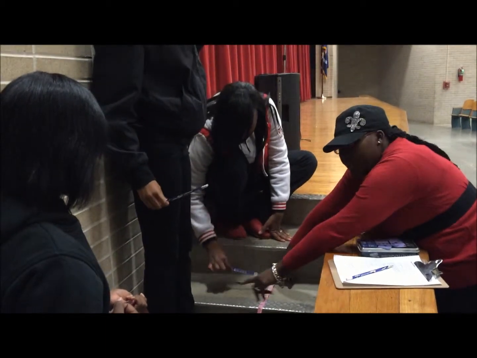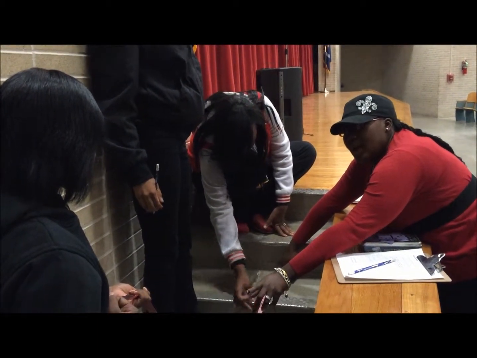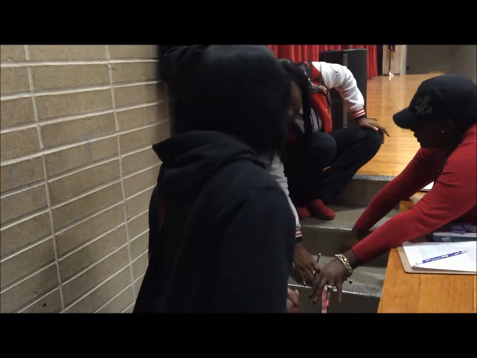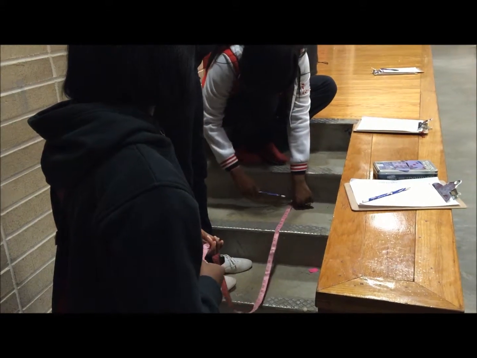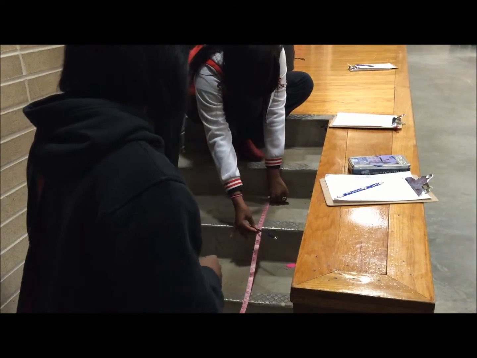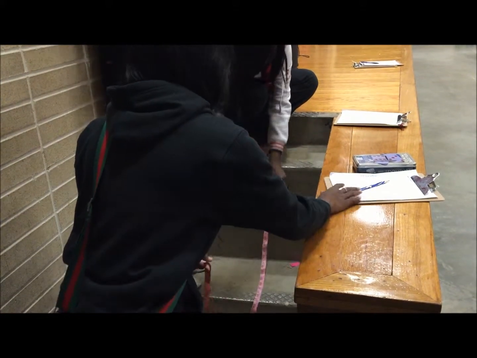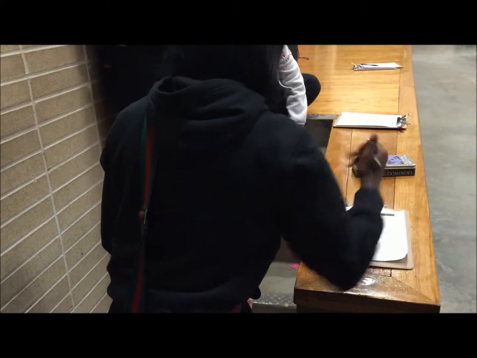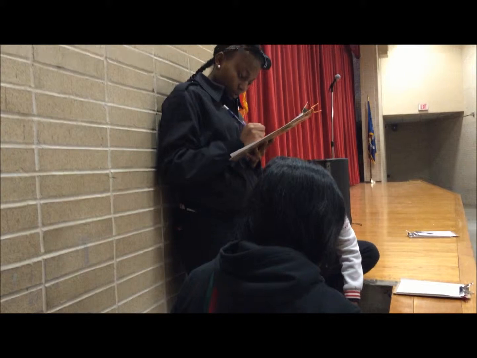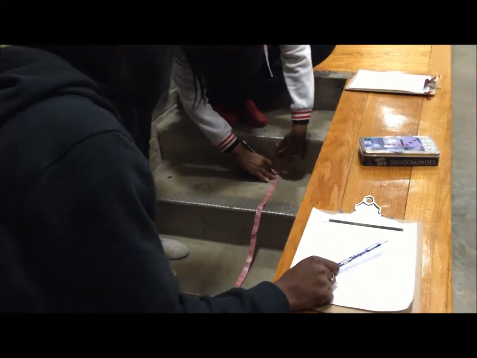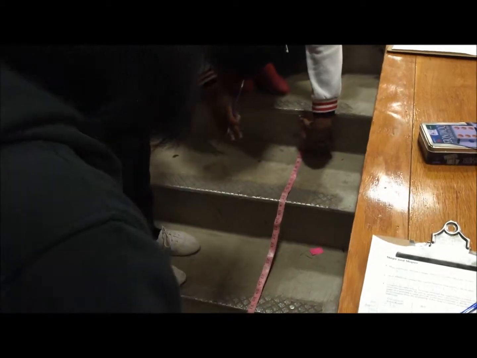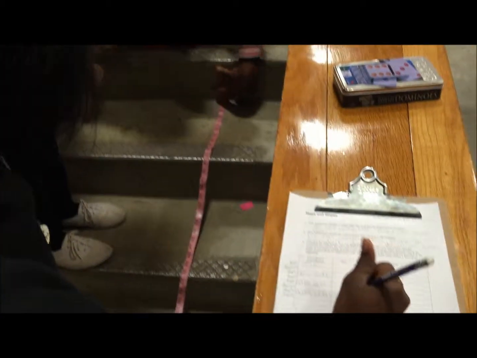Okay. Well, we need to correct her on that because obviously she's confused about what she's supposed to be doing. You're not supposed to measure all of it. You're just supposed to measure this step right here, which is 12. So we're going to put down 12. That's for the run. The run is 12. The rise is 5. The rise is 5. They go on top of them.